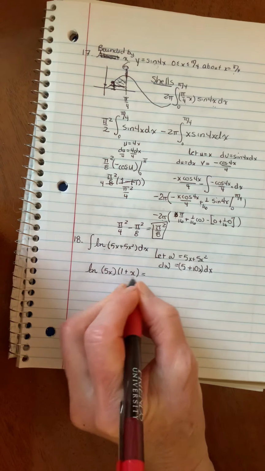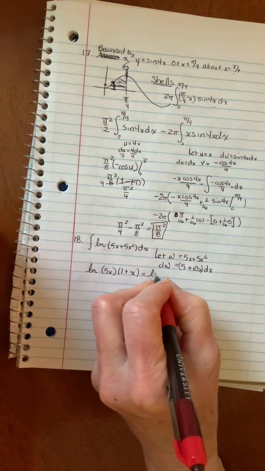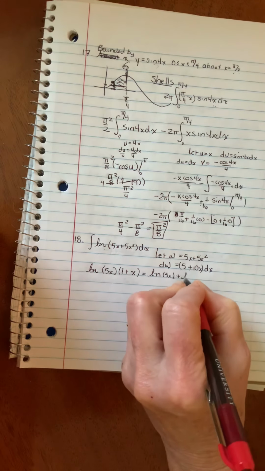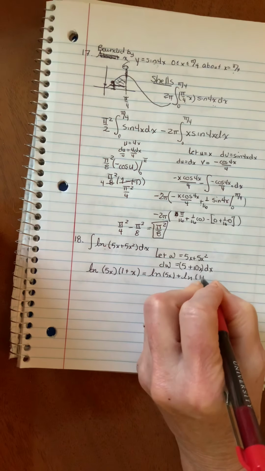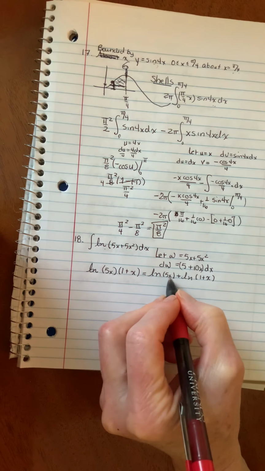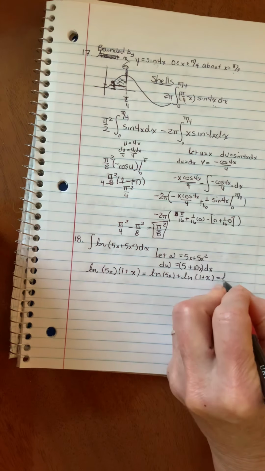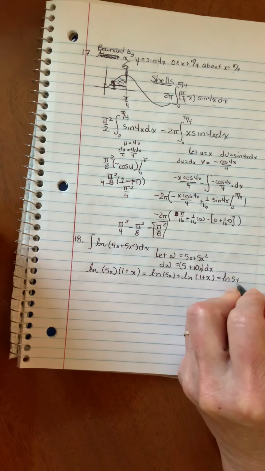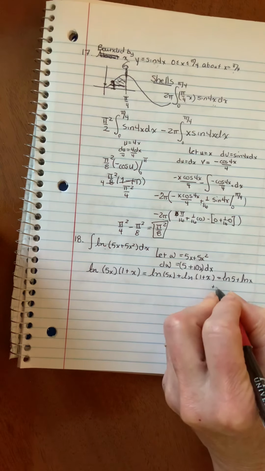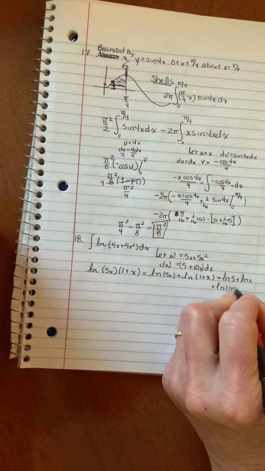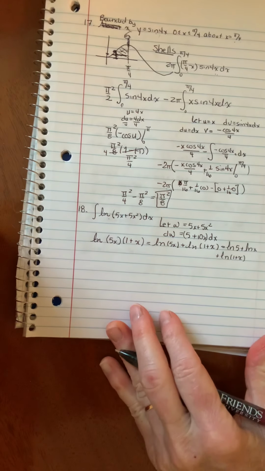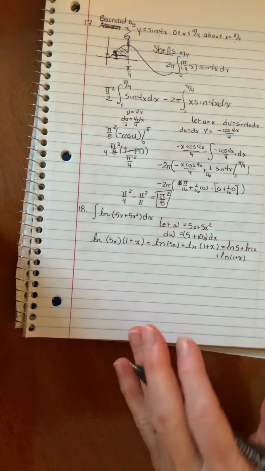Using algebra stuff, that tells me that that's the natural log of the first one plus the natural log of the second one. And not only that, but this is the natural log of 5 plus the natural log of x, and then plus the natural log of 1 plus x. So, little bit gentler problem that way.